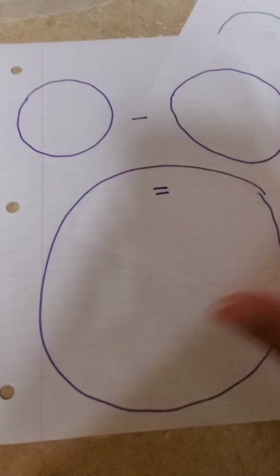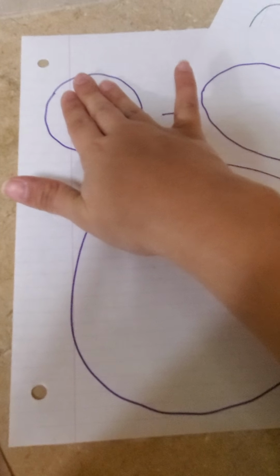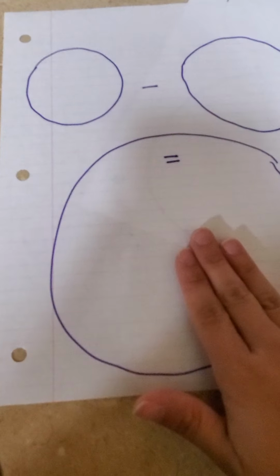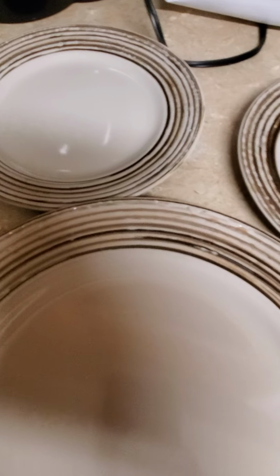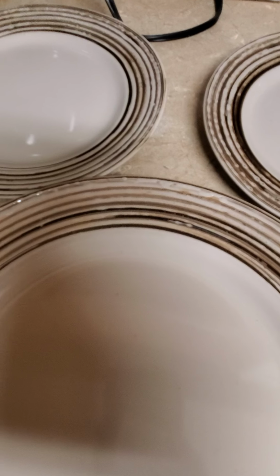Or you could even do this on paper. So again, you just draw it out. That way they can put the small objects inside the circles. So there's subtraction and there's addition. Here what we're going to be adding and subtracting are tomatoes, but you can use any small object that you have in the house.